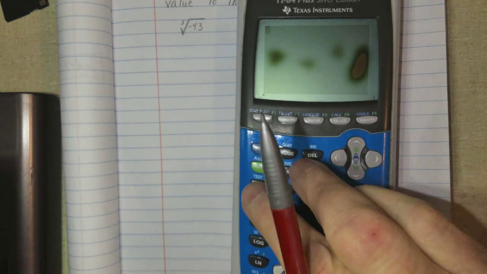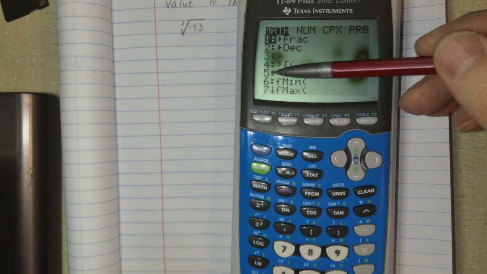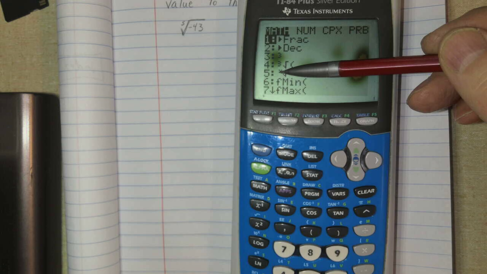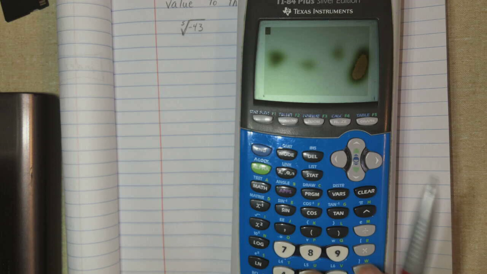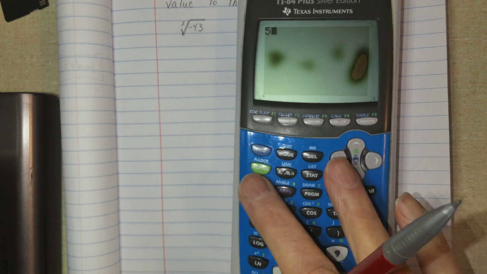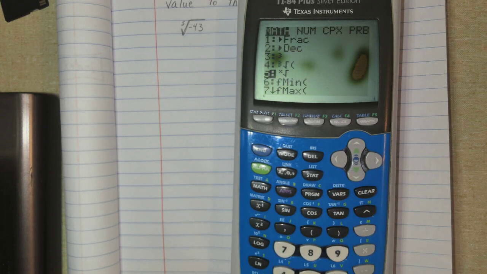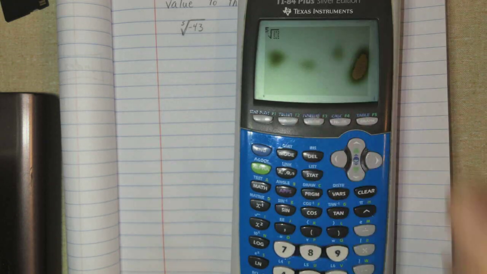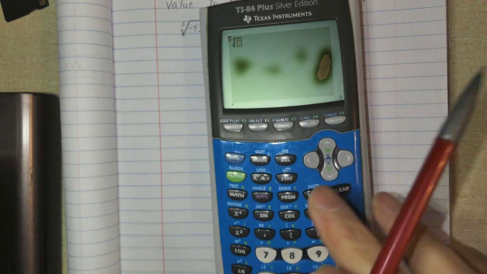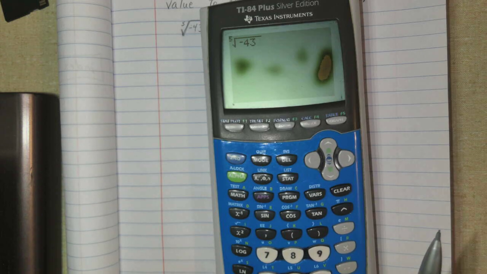For the 5th root, you have to use the math button. And if you look, number 4, that is cube root. Now number 5 here is where we would get the 5th root. Okay, I'm going to back up. I'm going to clear that. I want the 5th root, so I'm going to put the 5 in first because I want that root. And then I hit the math button. And then I go down to number 5. I hit enter. And do you see how they put that 5th root there for us? They took care of us there. And I'm going to put negative 43. And then I'm just going to hit enter.